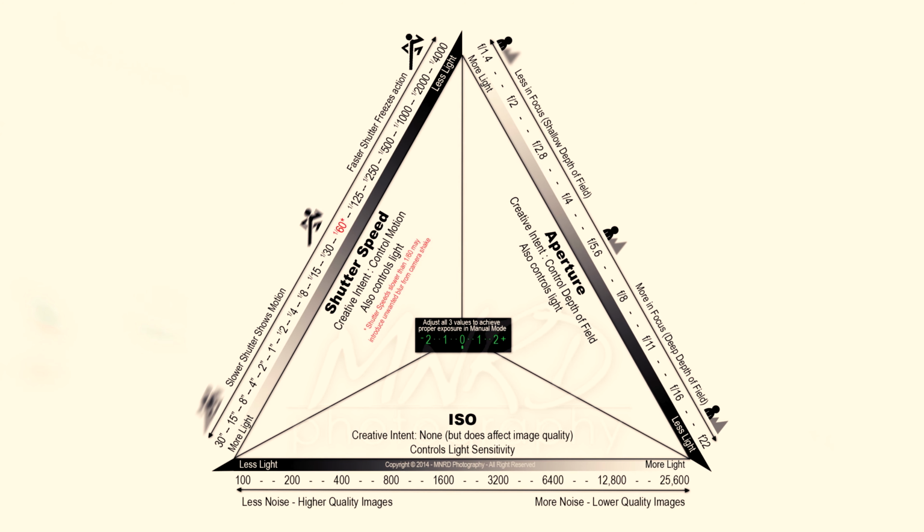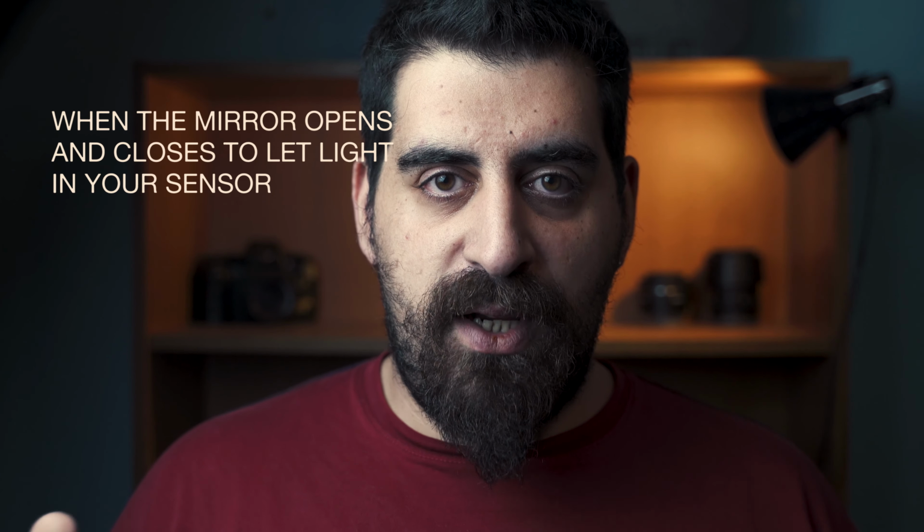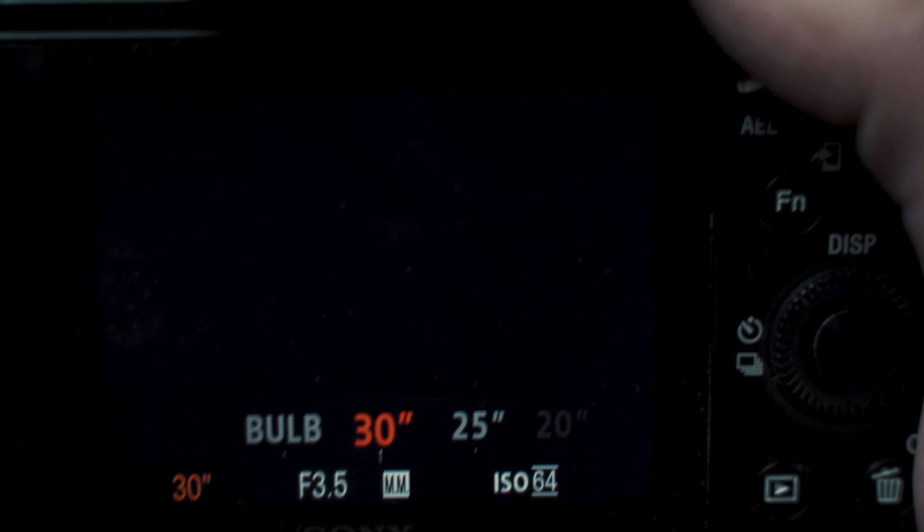What shutter speed is? Think simple. Shutter speed is when your shutter opens and closes to take a picture, and how fast it opens and closes, which means how much light you let into your sensor. Now let's take for example 30 seconds. If you are taking a picture with a shutter speed of 30 seconds, that means for 30 seconds your shutter is open and for 30 seconds you are letting light into your sensor.